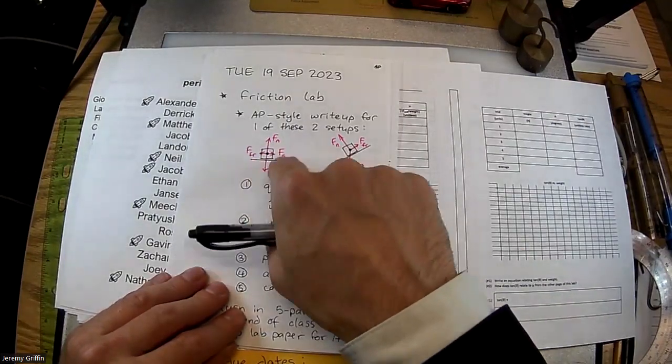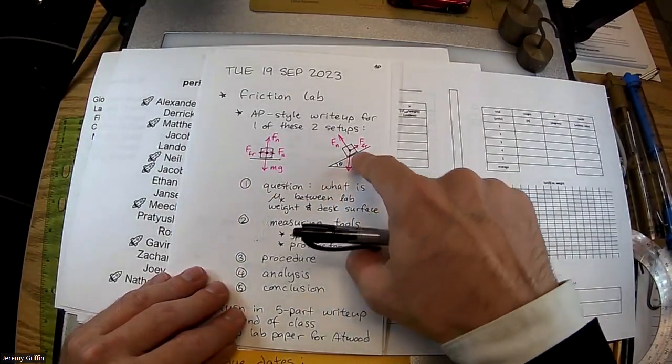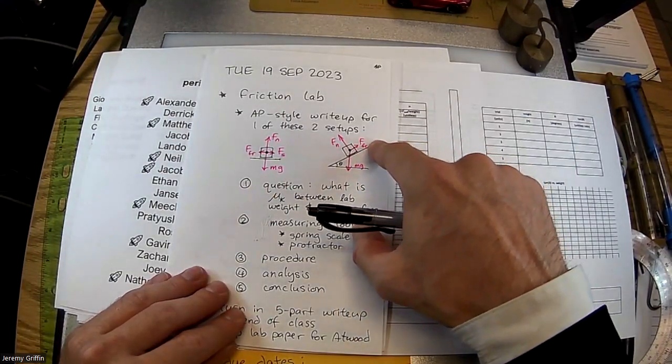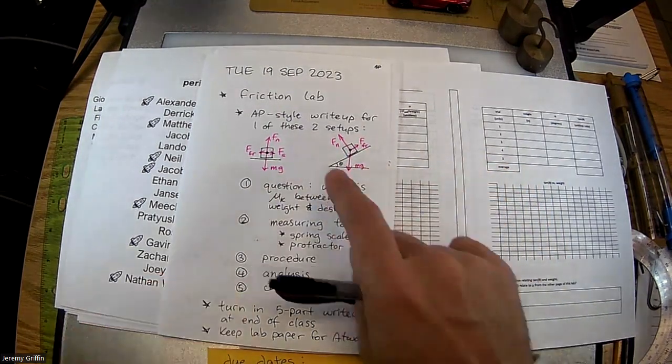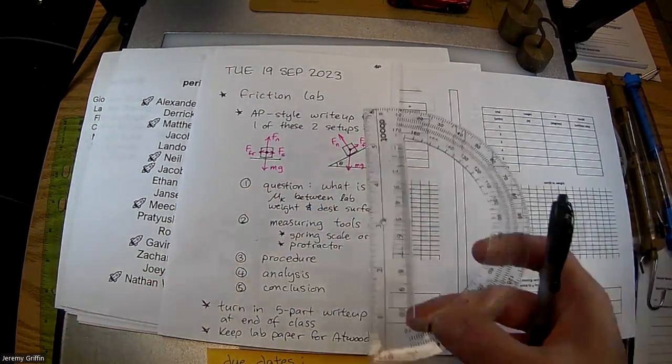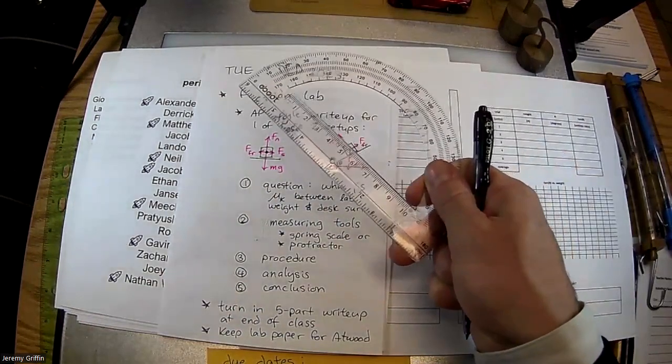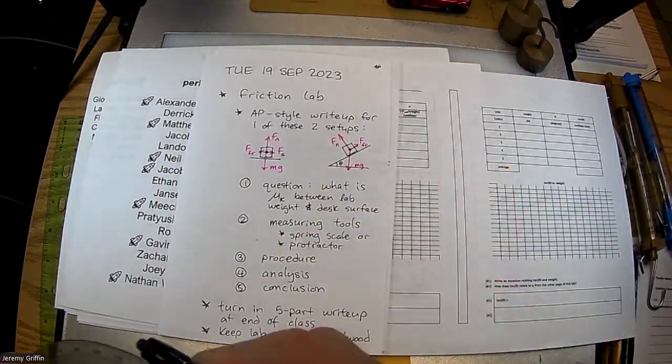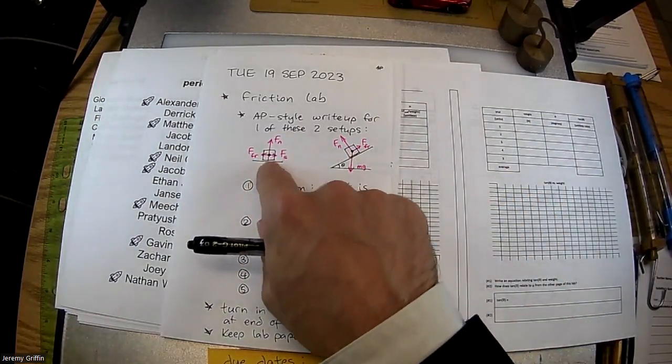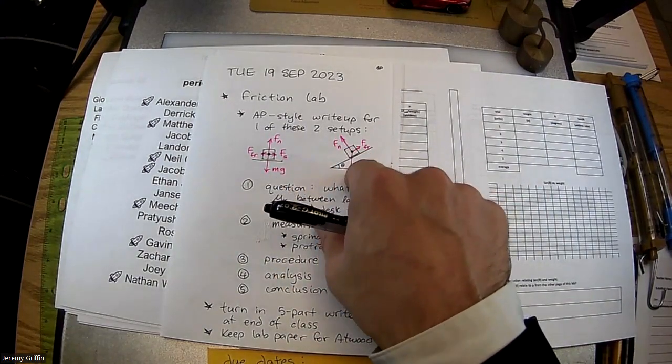We're going to do the one I've been taking you through. We'll do the second setup later, which involves the block sliding at constant velocity down an incline. It turns out you can determine the coefficient of friction with nothing except a protractor. That's going to be the second half of the lab today. So get data and a graph for this, and the same thing for this, data and graph.